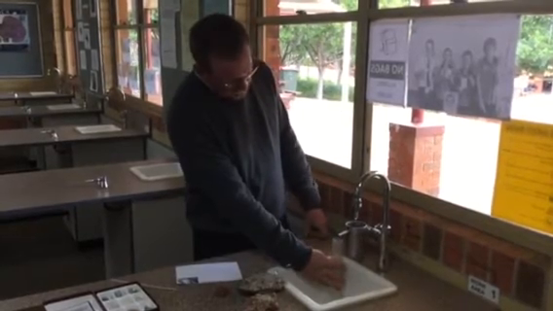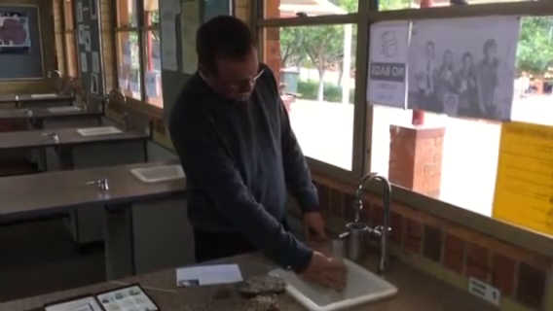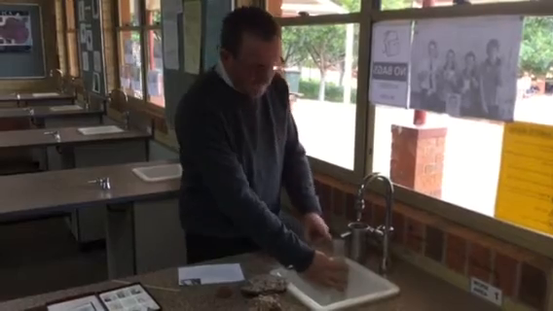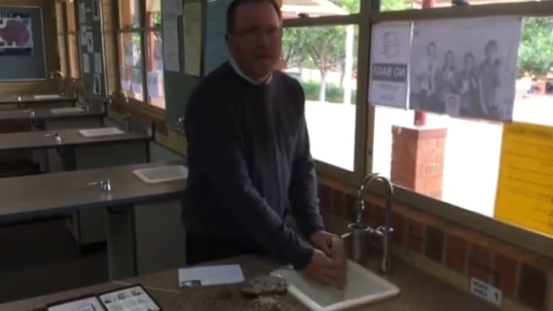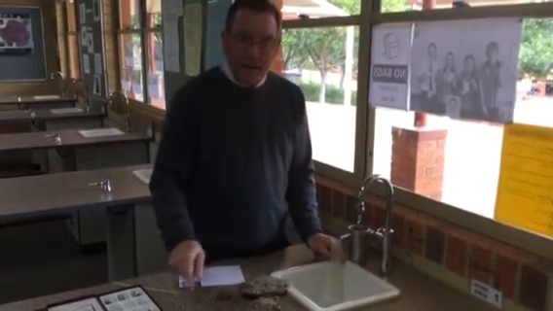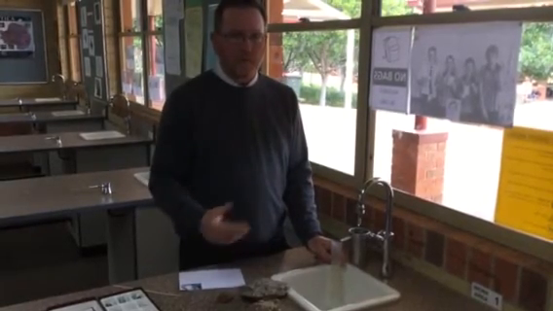Now we need to let that dribble away. Let it dribble until it stops dribbling, and then you measure the volume. Once you've got the volume measurement, it's simply a case of density is the mass divided by the volume, and that will give you the density of your mineral. Good luck.